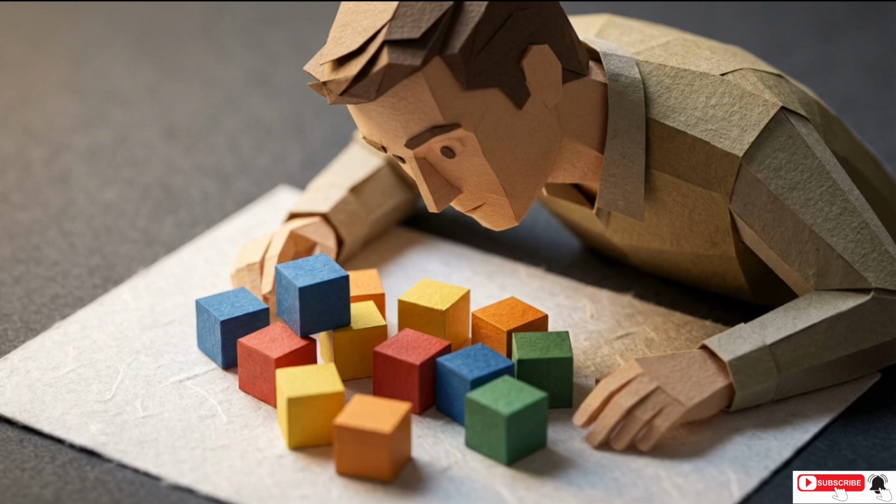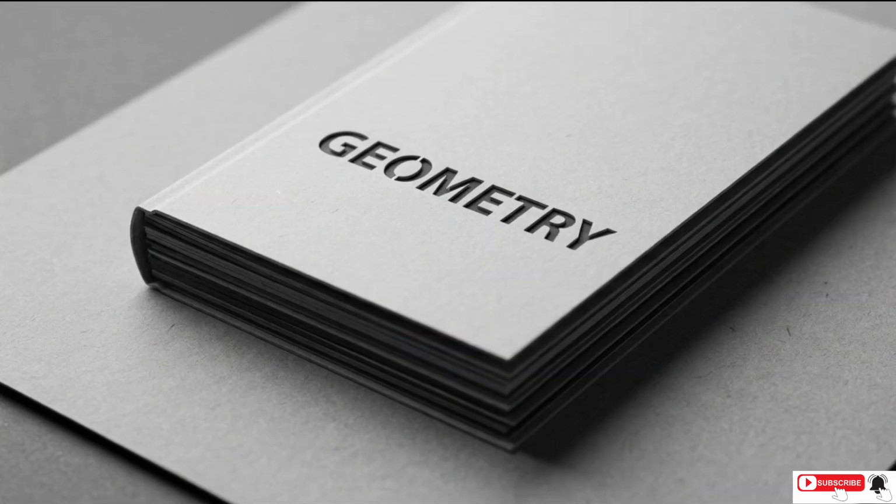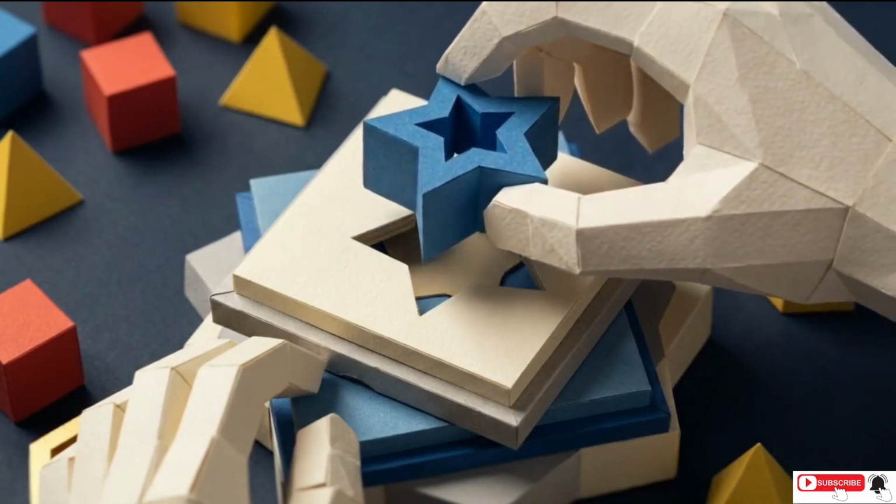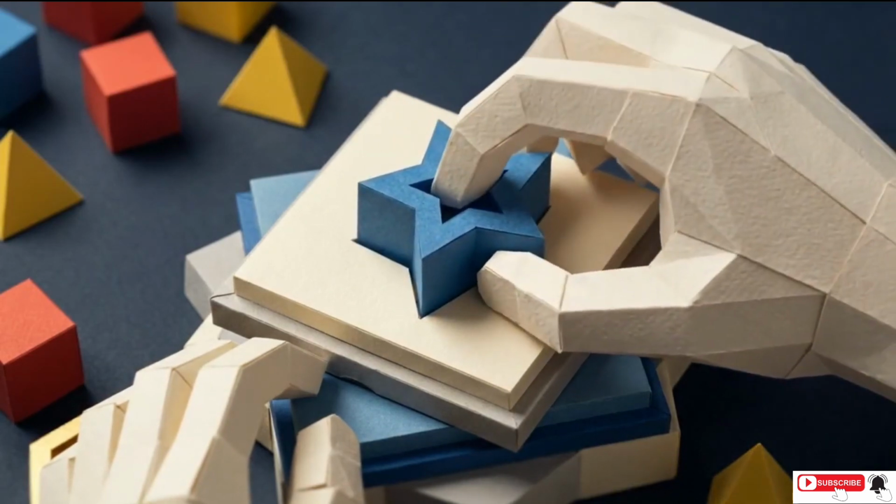Machine learning sounds complicated, but think about how a young child learns. You do not hand them a textbook on geometry to explain how shapes work. You just give them wooden blocks. Through trial and error, they figure out the patterns on their own.